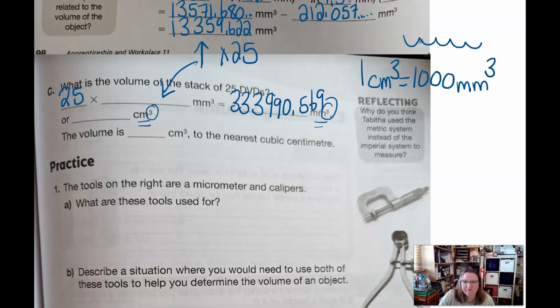Now we can make the conversion over to what we need in terms of how many centimeters cubed this is. Remember that you can look at this and go, okay, there are 3 zeros in this case, so I have to move my decimal point 3. Because I'm going from millimeters to centimeters, I have to move my decimal point to the left. My number's getting smaller, so I'm going to go 1, 2, 3 over. I'll be left with 333.99 centimeters cubed. So the volume is centimeters cubed to the nearest cubic centimeter. So I'm going to round up to the nearest cubic centimeter, 334 centimeters cubed.